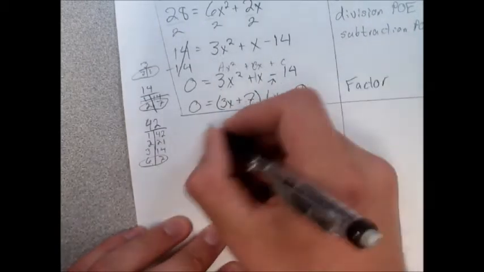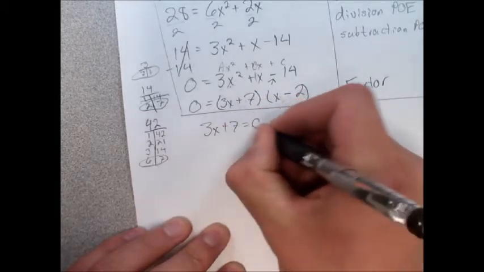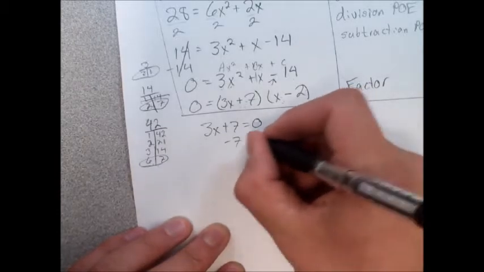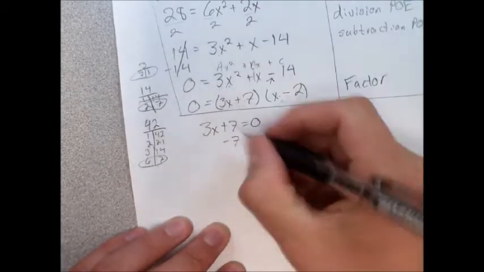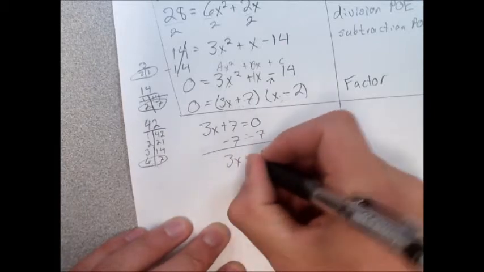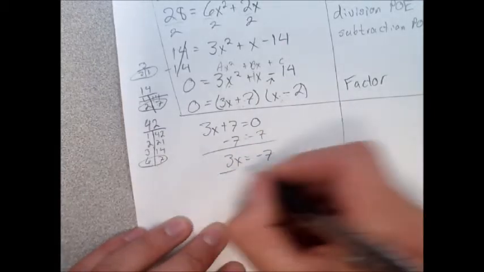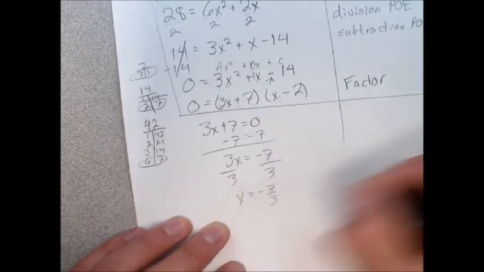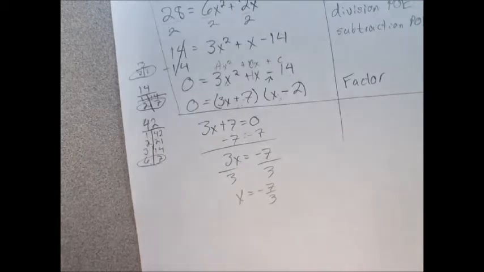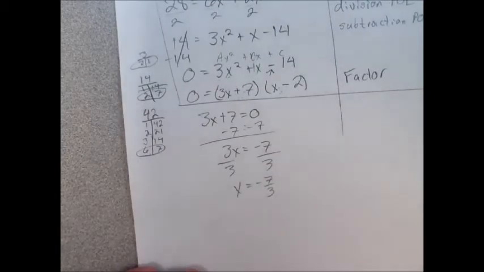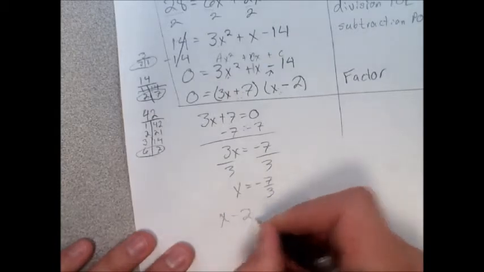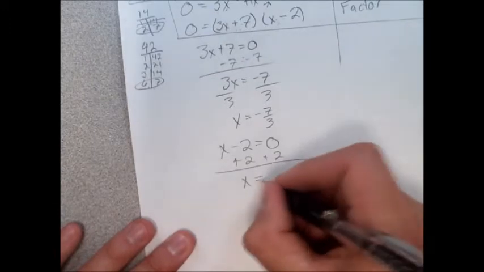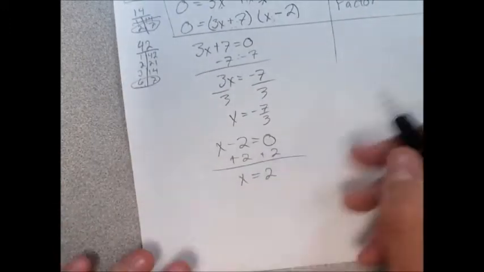So I need to set each of these equal to 0. So 3x plus 7 equals 0. And I need to solve it. So I subtract 7 on both sides. And I get 3x equals negative 7. Divide by 3. x equals negative 7 thirds. Now if I wrote that as a decimal, it'd be harder to write. So I'm just going to leave it as negative 7 thirds. Next part, x minus 2 equals 0. I'm going to add 2 to both sides. I'm going to get x equals positive 2. And now these are my two answers.